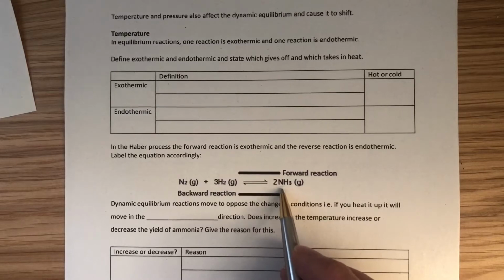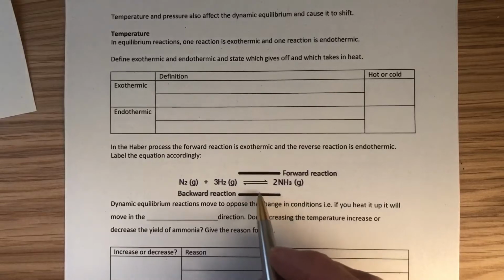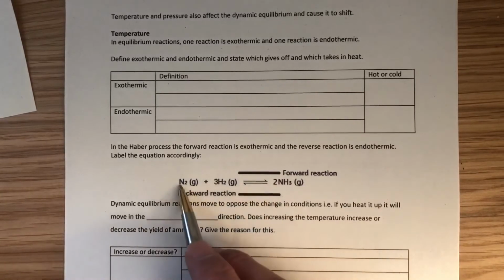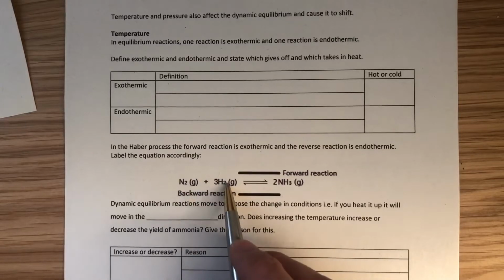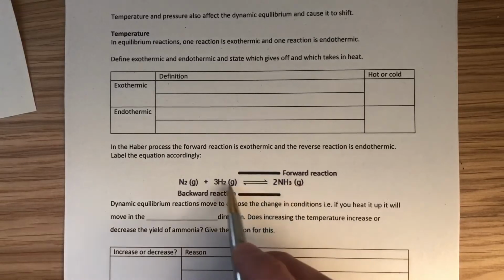Now, this is not a straightforward reaction. We learned that in the first video. It is a reversible reaction. If we look at this arrow here, it's a half arrow that way and a half arrow that way. The nitrogen and hydrogen react to make ammonia, but that's not where it ends. The ammonia can react with itself to make nitrogen and hydrogen, thus undoing the process.